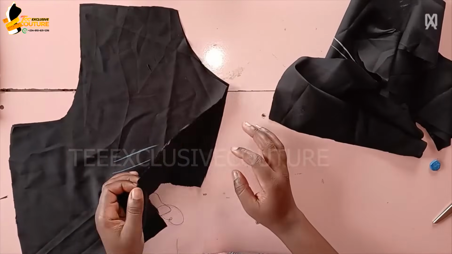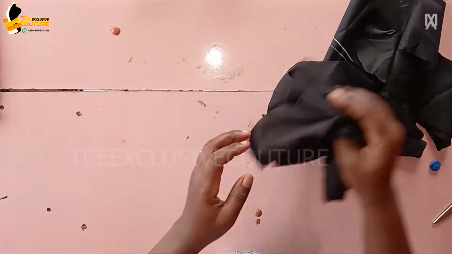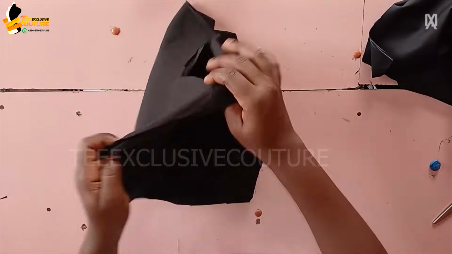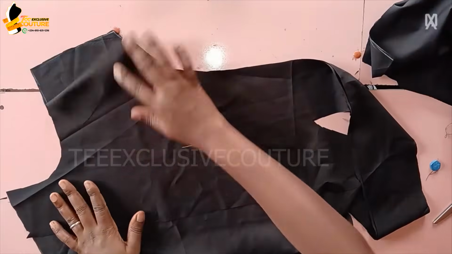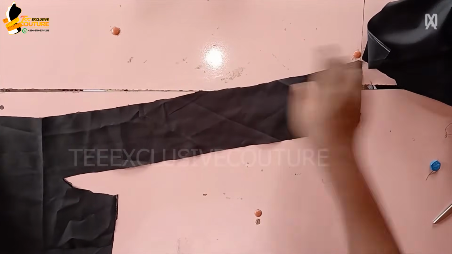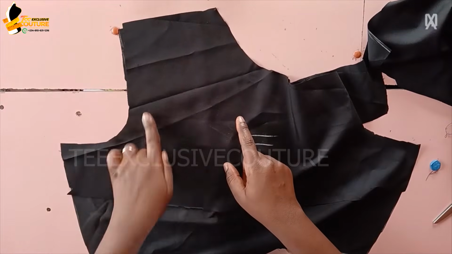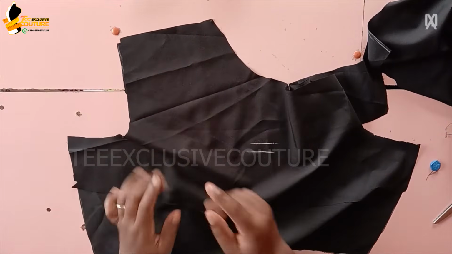So you are using 0.5 to turn that side. We are not sewing the side, and for the other side of the neck, we are always sewing on the neckline and also on the armhole area. For the front also, you go ahead to sew the neck area, the armhole of both sides, and also the strap by 0.5 inch allowance. So I will just take this to my sewing machine to sew.